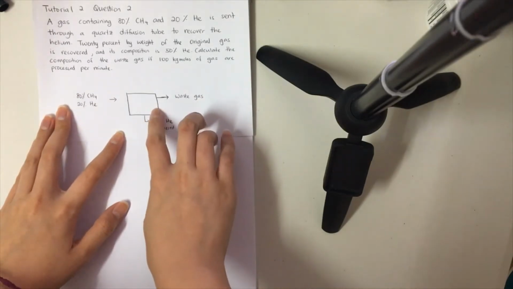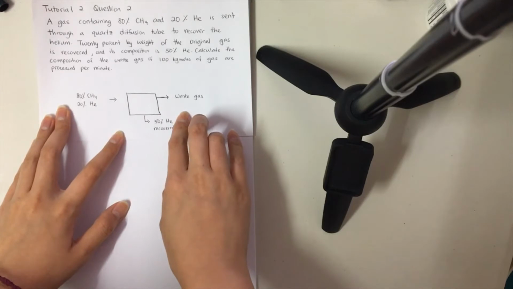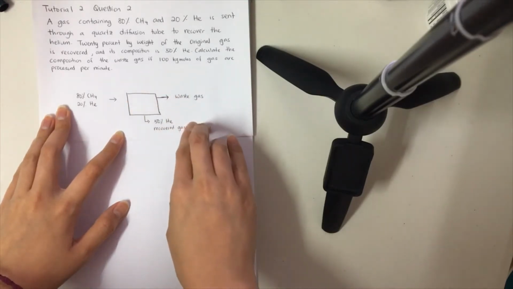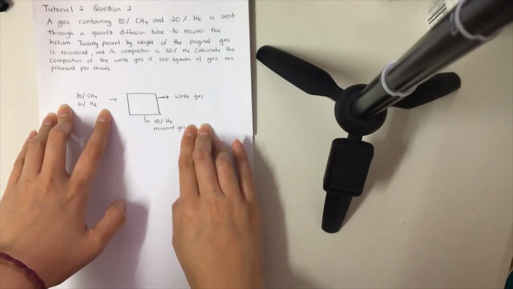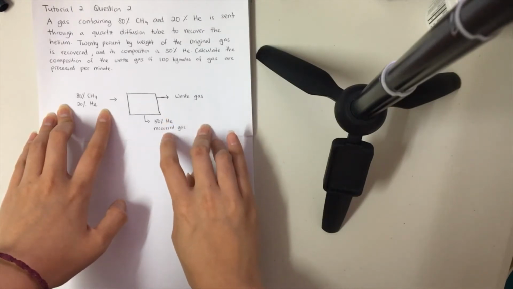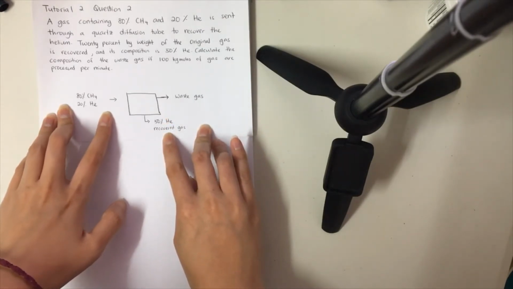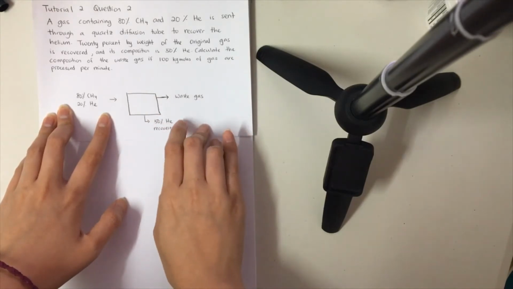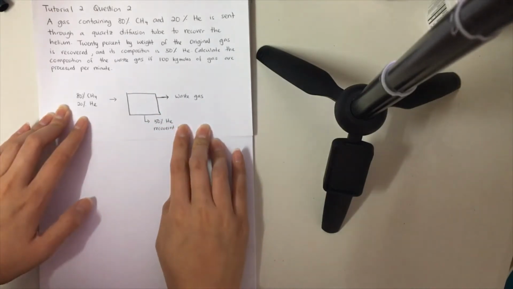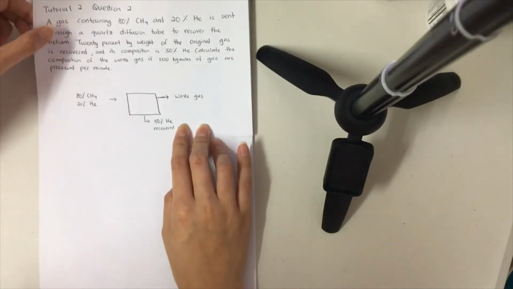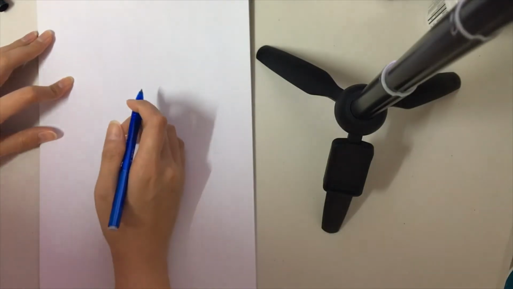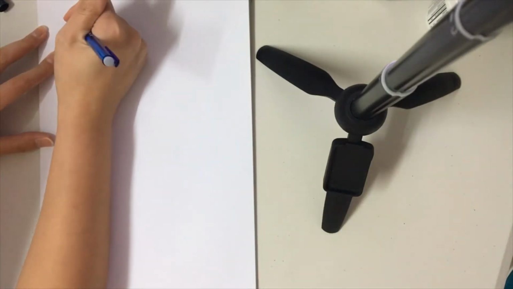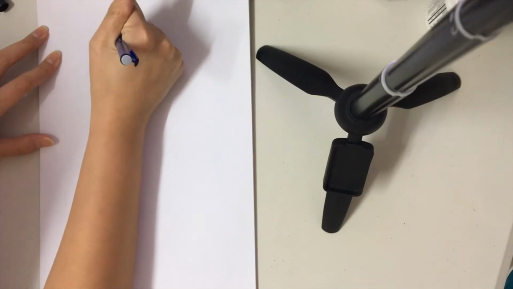So this is the schematic diagram. Not schematic diagram, this is the flow chart of the process, and you have the feed in of your untreated gas, and then you have your waste gas, and you have your recovered gas. Although it's been drawn here, I would like to redraw the process first. Okay, so we will start by drawing the process. So step 1, we shall draw.